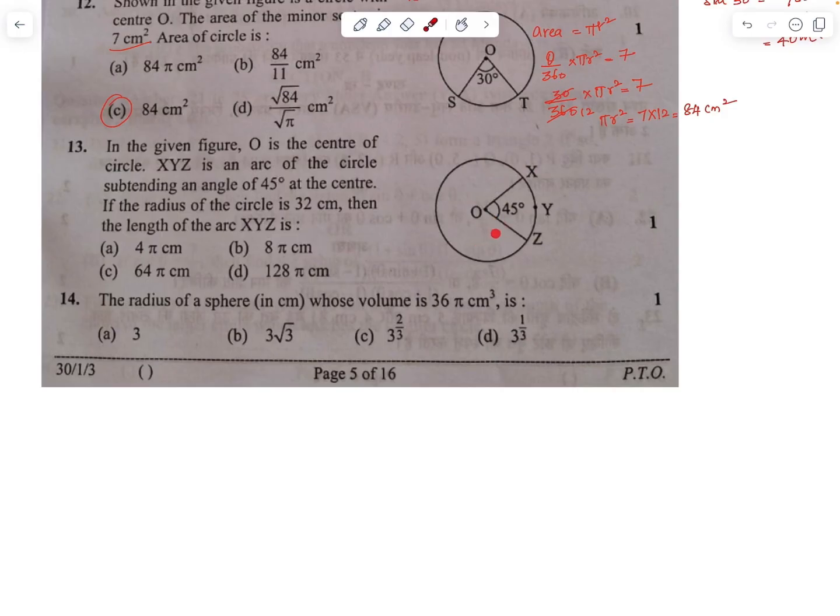If the radius of the circle is 32 centimeter, then the length of the arc XYZ is, the radius is 32. Length of the arc formula is theta upon 360 into 2 pi r. Since the given options have pi in them, let's not replace the value for pi. Theta is 45. 45 upon 360 into 2 into pi into 32. 45 eights are 360. So we are left with 8 pi. So the answer is B.